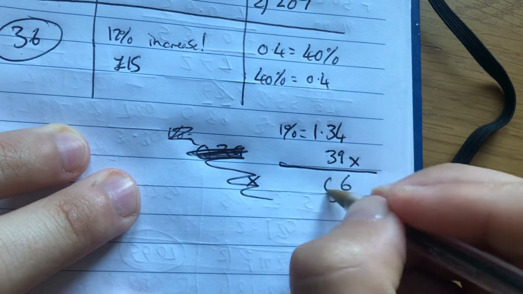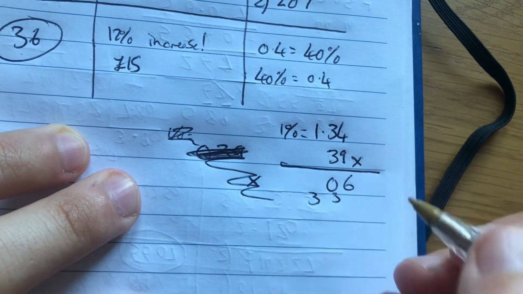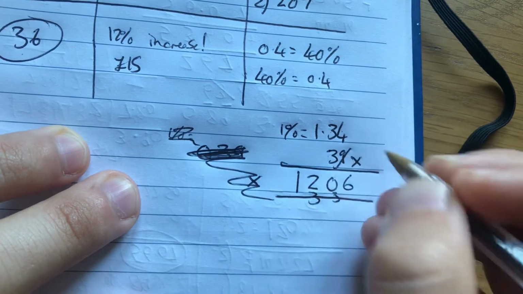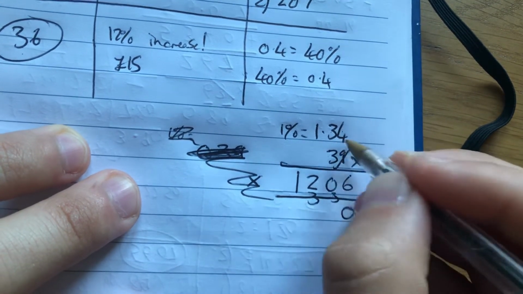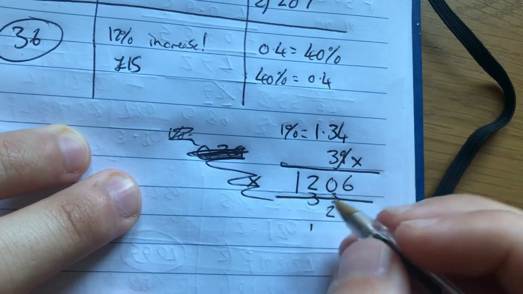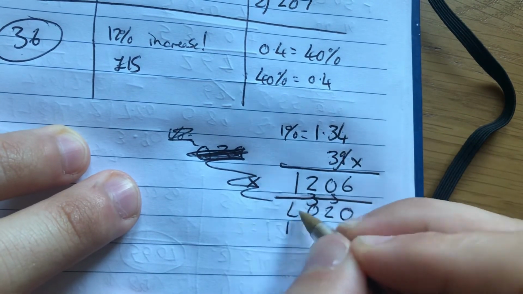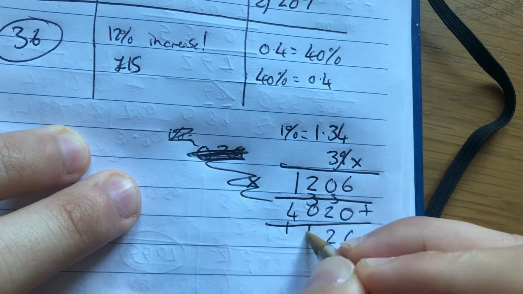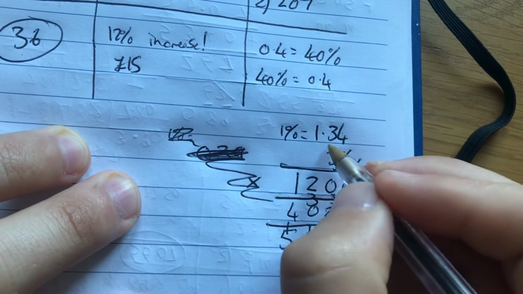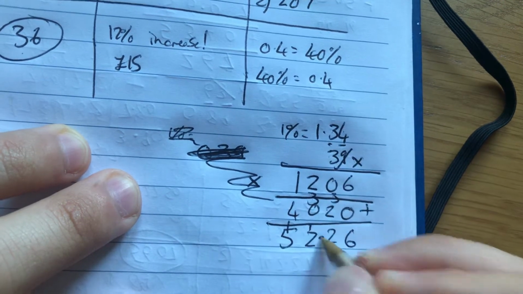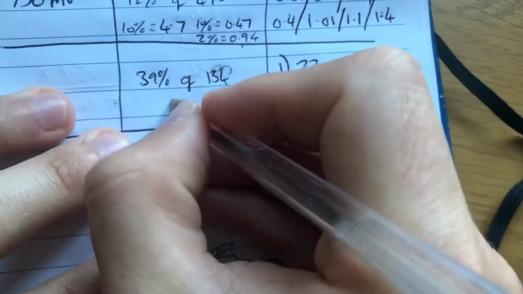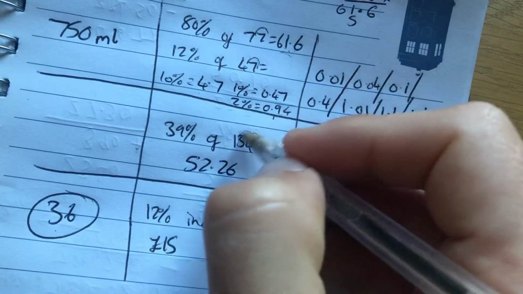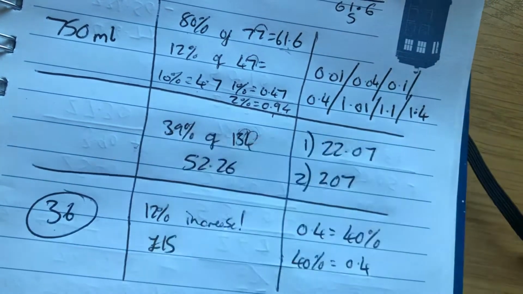19, 27, 30. 1 times 9 is 9. Add 3 is 12. 4 times 0. Add them up. 6, 2, 2, 5. And then we've got 2 numbers after our decimal place. So 52.26. And that's how you can find any percentage. Divide it by 100, find 1%, and times it by whatever percentage it is.